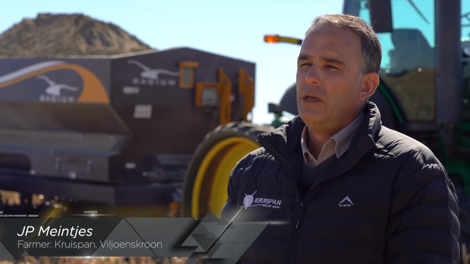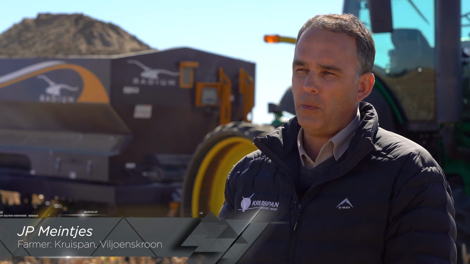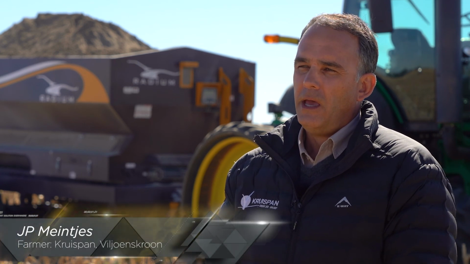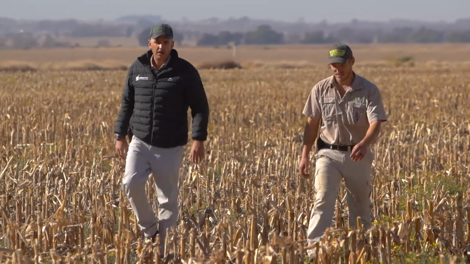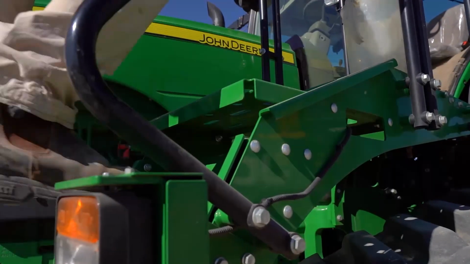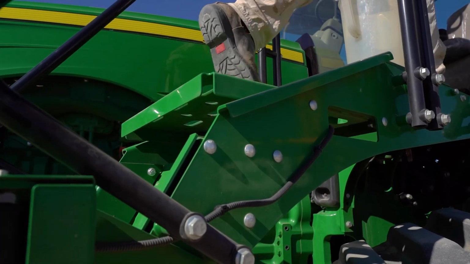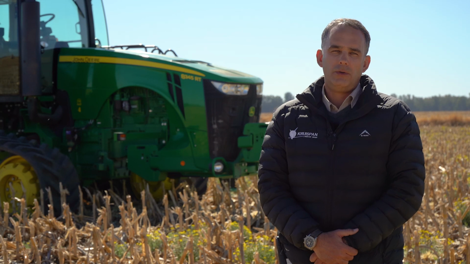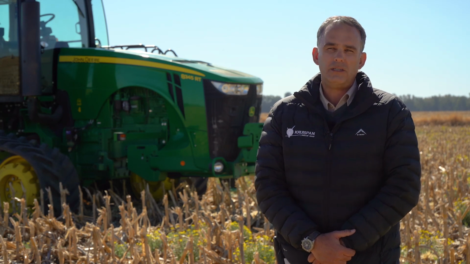The reason for me to move to precision technology is to confidently address problem areas in your field and to take out under-apply and over-apply and to move more to an exact apply basis, where we are now with the technology that's available from John Deere. For me to use the John Deere rate controller was an easy decision.